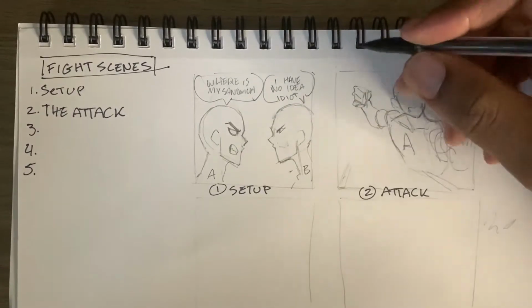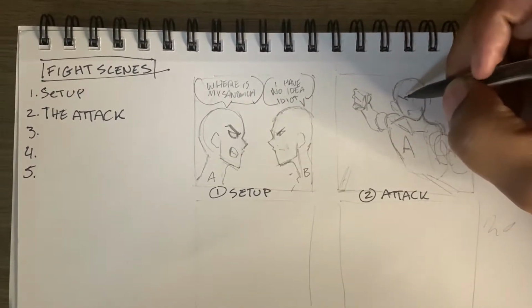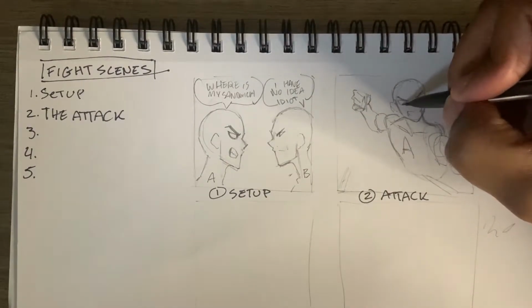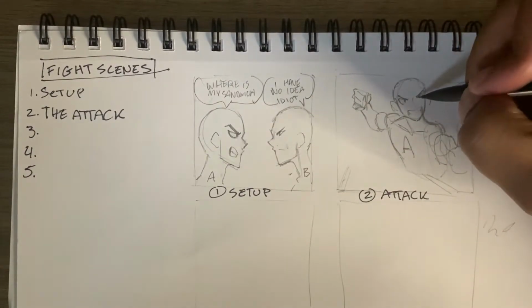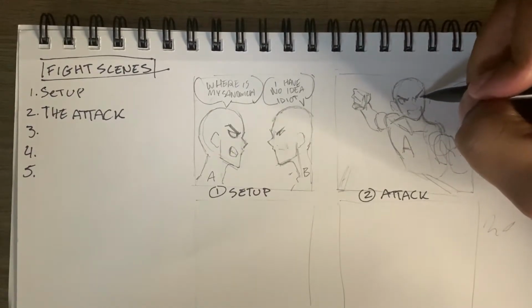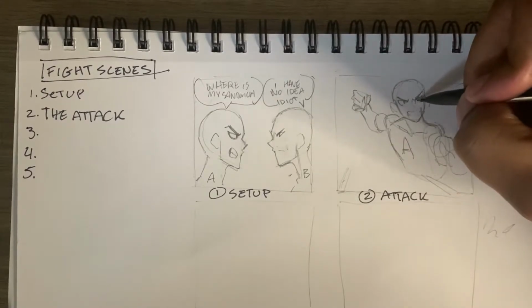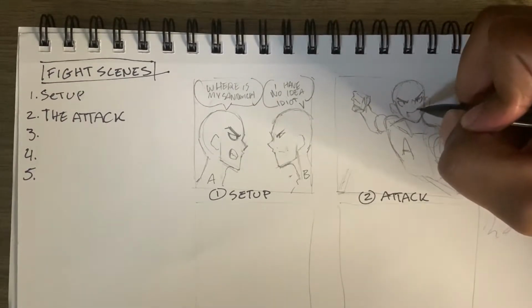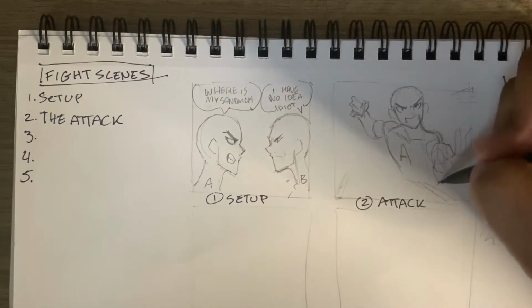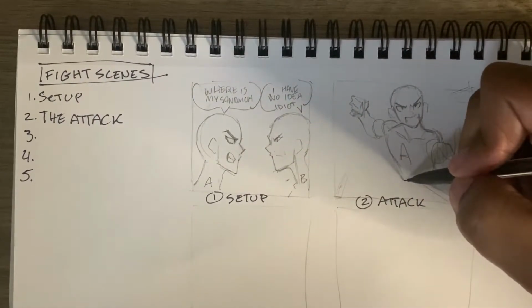So this is attack. He's about to attack character B. Let me get his eyes in real quick. That's one thing I gotta work on too, is facial expressions and stuff. That's fine for now. Just winding up an attack.